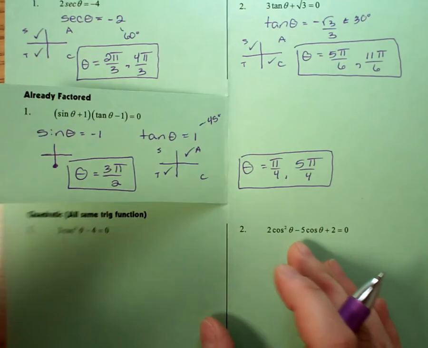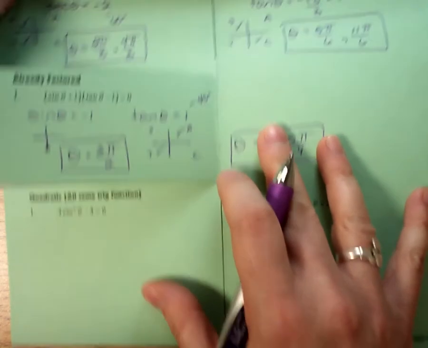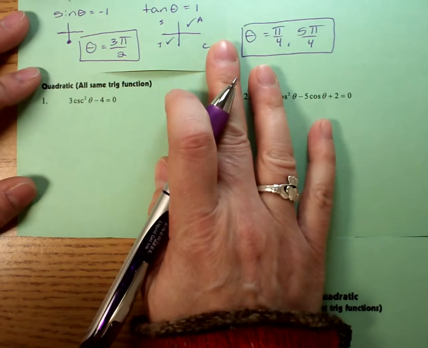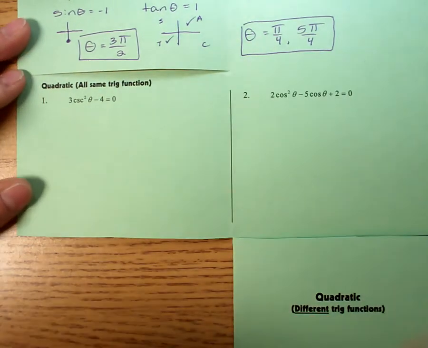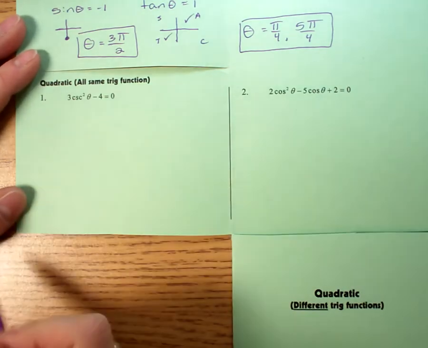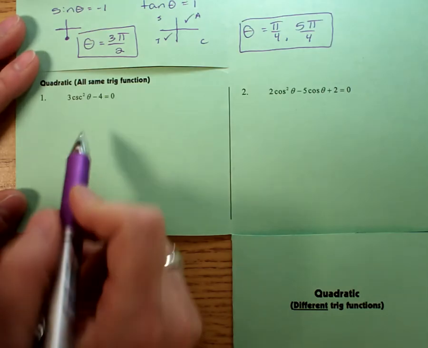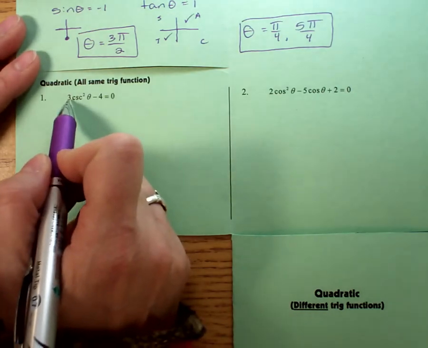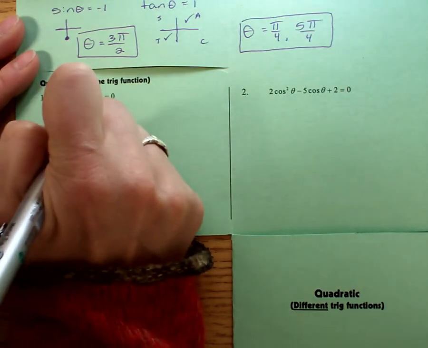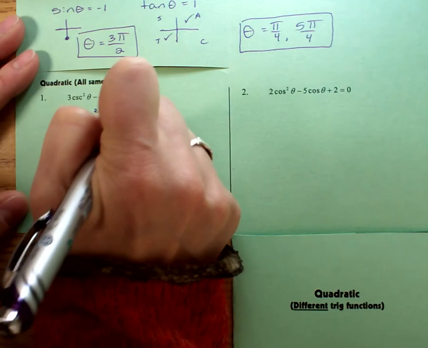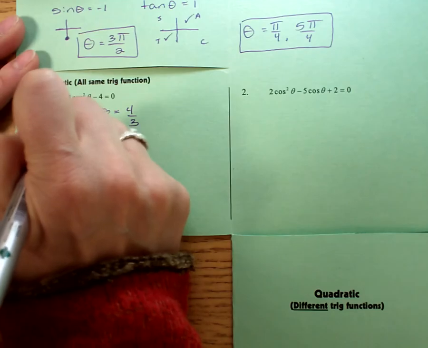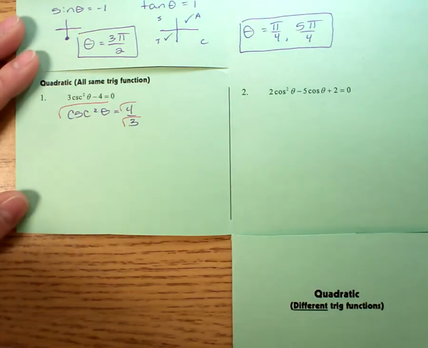The last one that we're going to look at today is factored forms, and we're going to introduce an idea of substituting for a different variable that some students find useful. So I'm asked to solve 3 cosecant squared minus 4 equals 0. First thing I'm going to do is isolate my cosecant squared. So I get cosecant squared theta equals 4 over 3. I'm going to take the square root of each side, remembering that we have to take the square root of the top and the bottom.